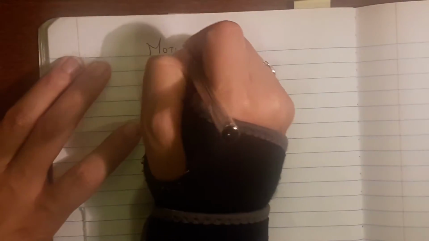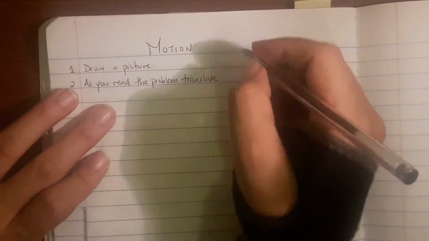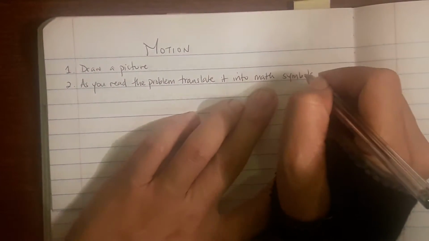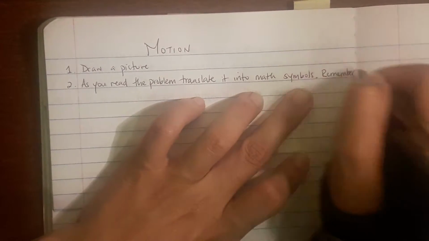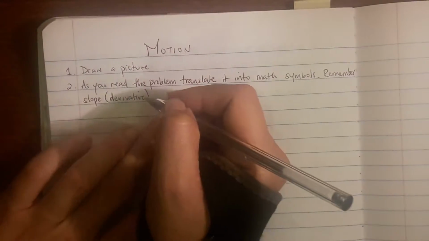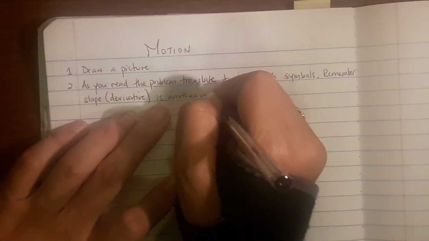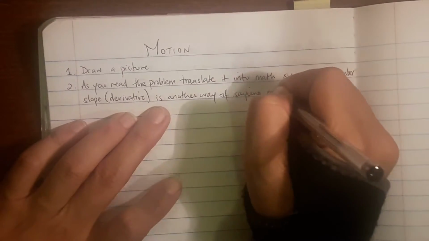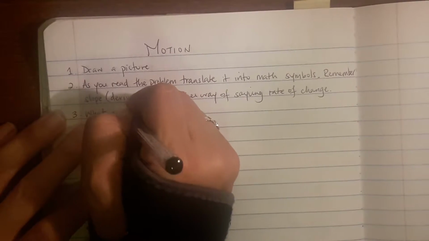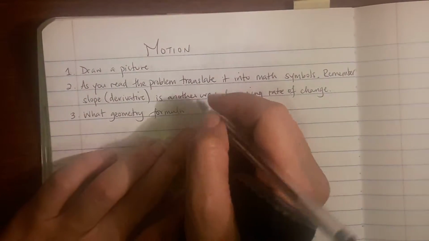So motion. The very first thing you're going to do is draw a picture. Then number 2, as you read the problem, translate it into math symbols. Remember, slope, which is just another word for derivative, is another way of saying rate of change. Third step, what geometry formula do you know to help you solve the problem?